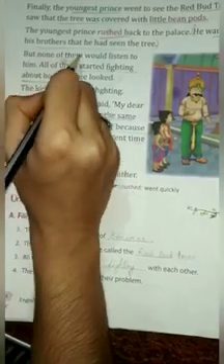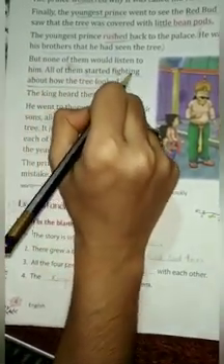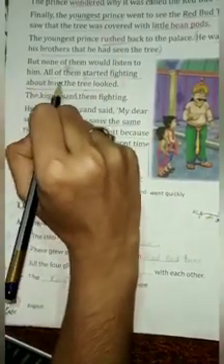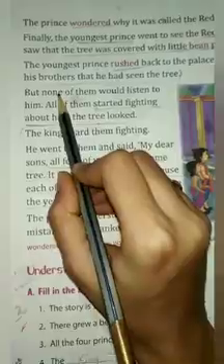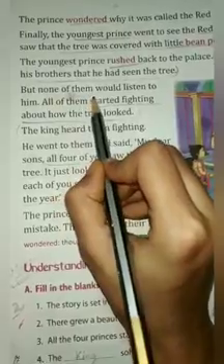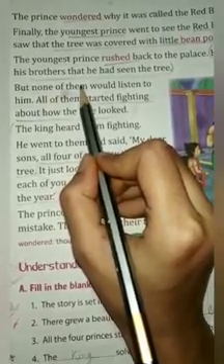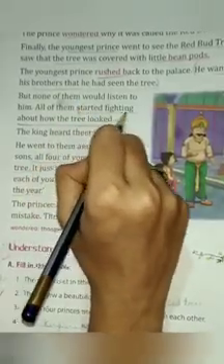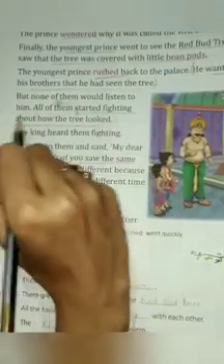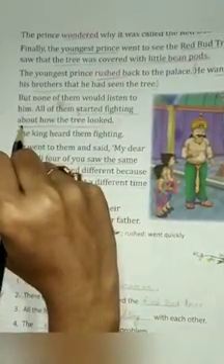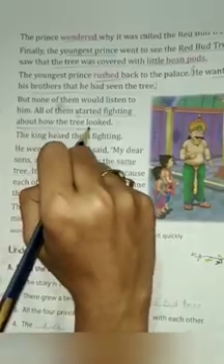But none of them would listen to him. All of them started fighting about how the tree looked. But none of them believed him. And they started fighting with each other about how the tree looked.